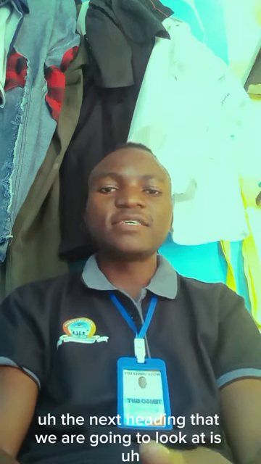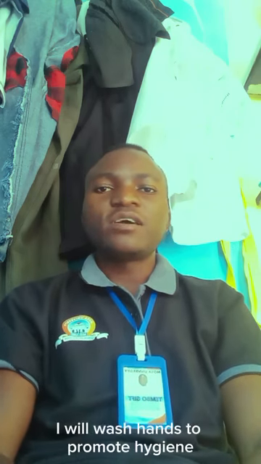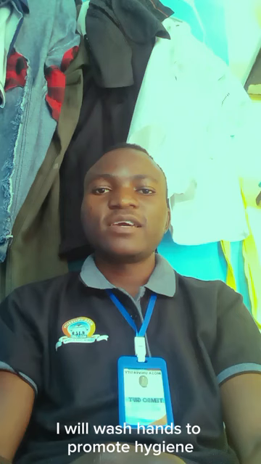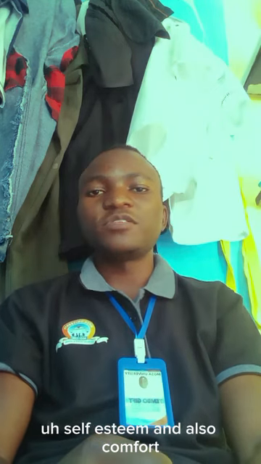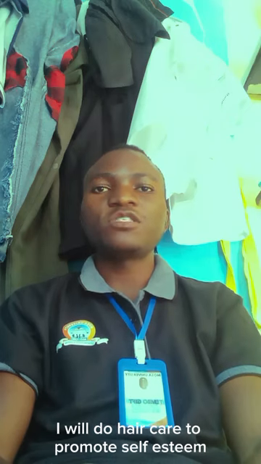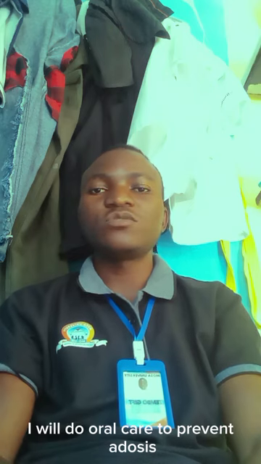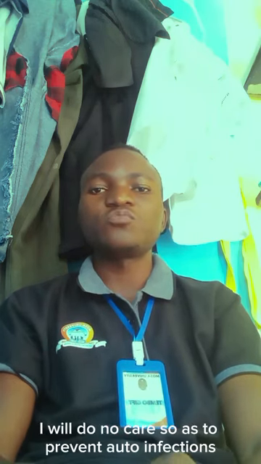The next heading that we are going to look at is hygiene. Under hygiene, we are going to say, I will wash hands to promote hygiene. Number 2, I will do assisted bath to promote self-esteem and also comfort. Number 3, I will do hair care to promote self-esteem. Number 4, I will do oral care to prevent acidosis and also to promote appetite. Number 5, I will do nail care so as to prevent odor infections.